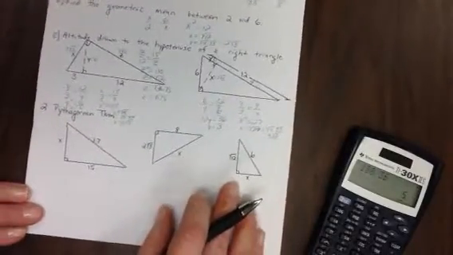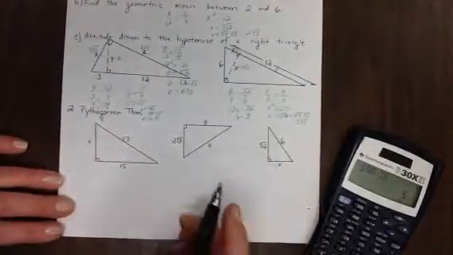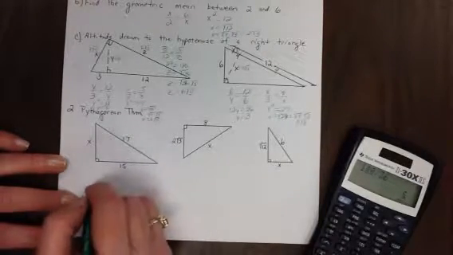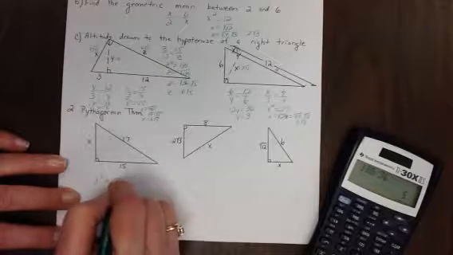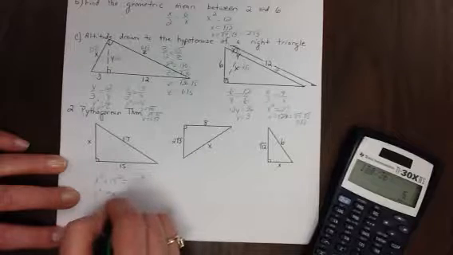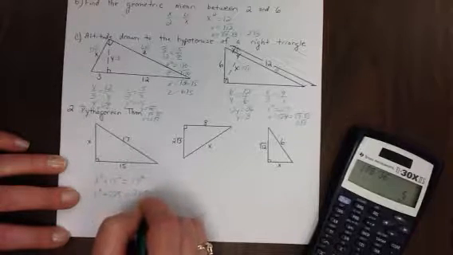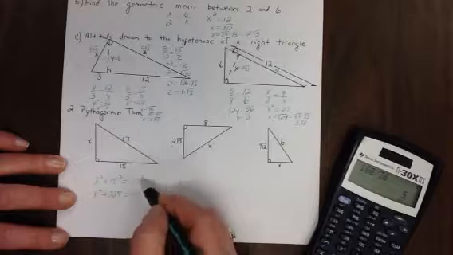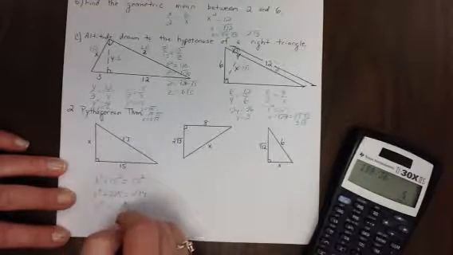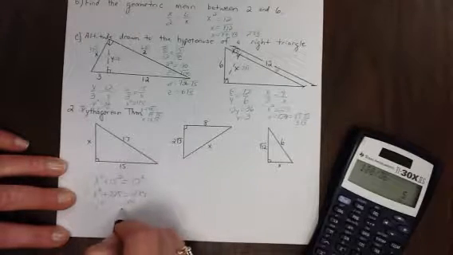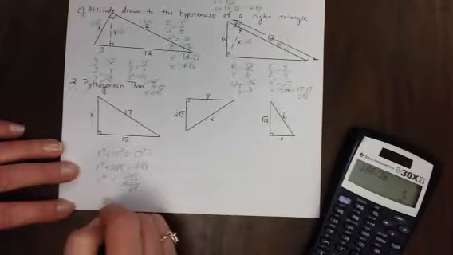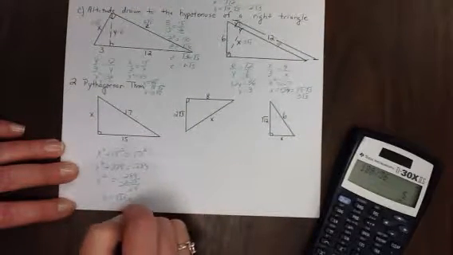Next, we're using the Pythagorean theorem. The Pythagorean theorem says that the sum of the squares of the legs is equal to the square of the hypotenuse. So I have x squared plus 15 squared is equal to 17 squared. So then x squared plus 225 is equal to 289. Remember, we memorized our squares up to 20, so then I have x squared is equal to 289 minus 225, which works out to be 64. So then x is equal to the square root of 64, which is 8.